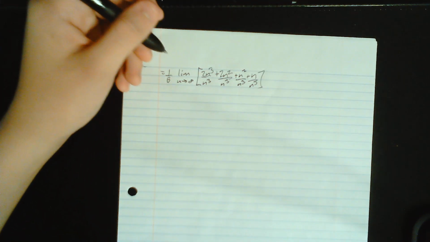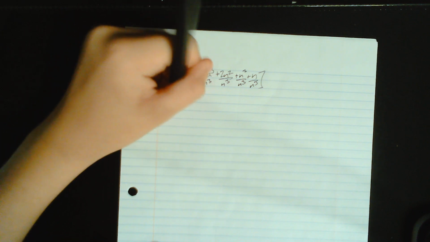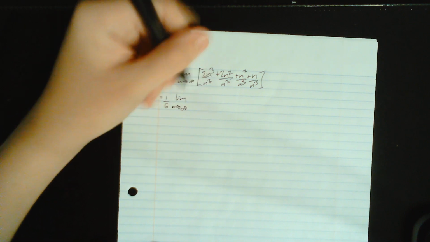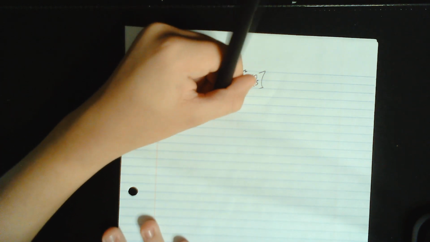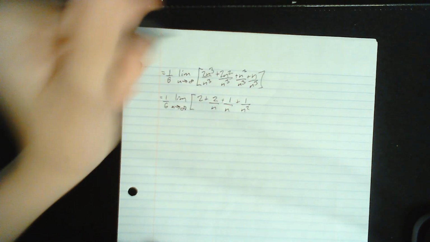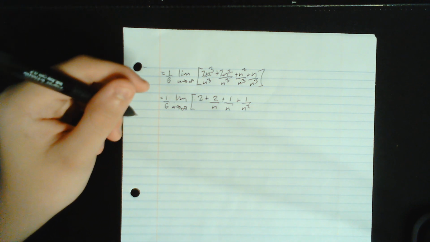So it's going to be 1/6 the limit as n goes to infinity, and then we're just going to divide everything by n cubed. So it's 2n cubed over n cubed plus 2n squared over n cubed plus n squared over n cubed plus n over n cubed, close bracket. Now we cancel. So again, we have 1/6 the limit as n goes to infinity. We divide it all, so we have 2 plus 2 over n plus 1 over n plus 1 over n squared.